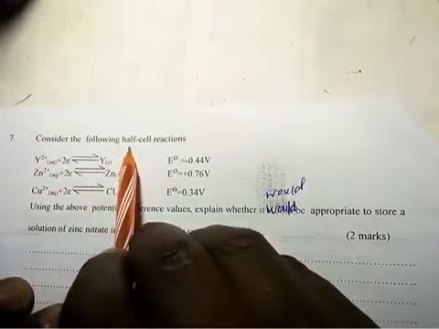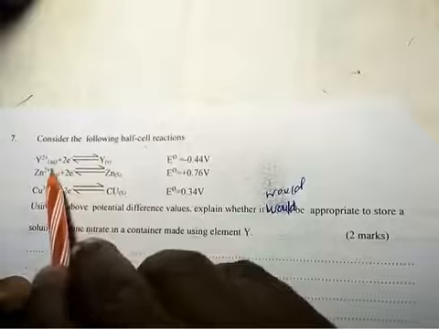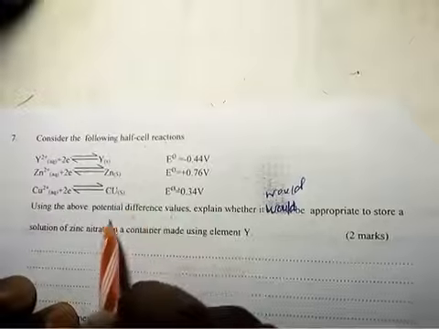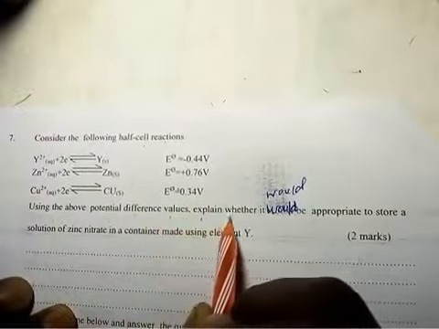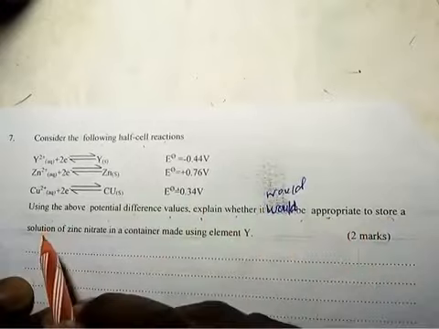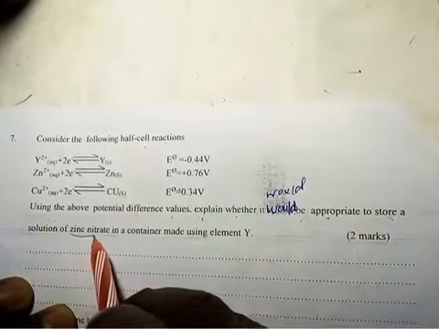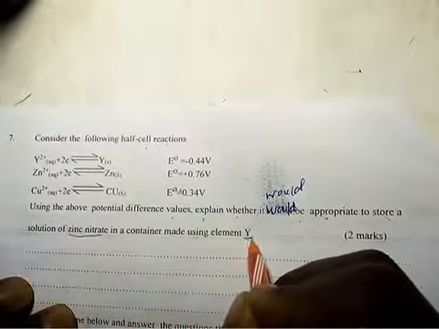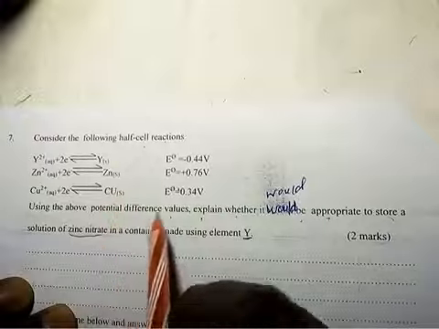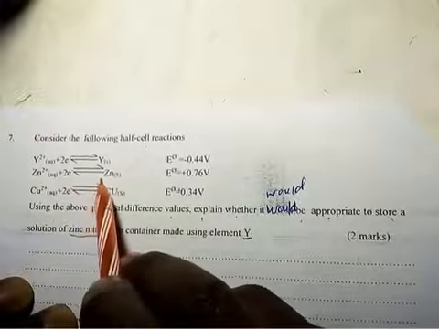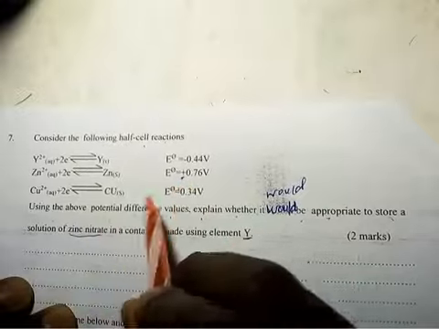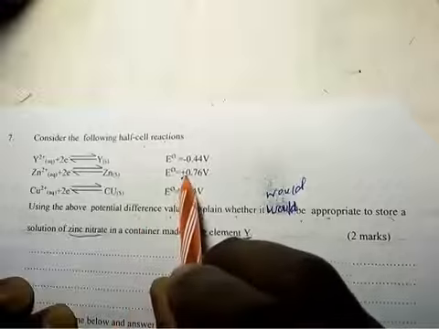Consider the following half cell reactions. These are the half cell reactions we have been given. Using the above potential values, explain whether it would be appropriate to store a solution of zinc nitrate in a container made of element Y. Element Y. Can zinc be stored there? Zinc we know is negative, but here we have been given it as positive. So you use the potential values above. So do not use the knowledge you know. Use what you have been given.